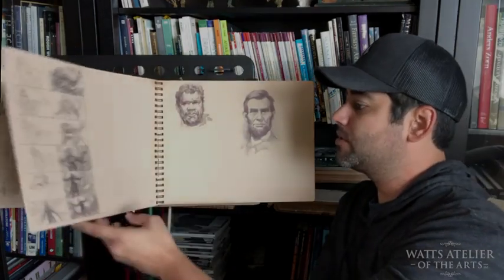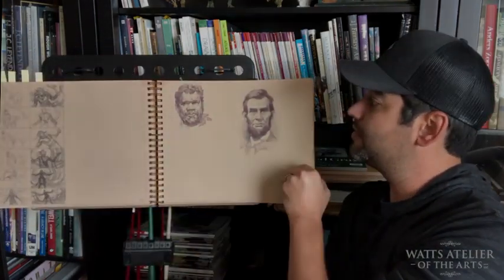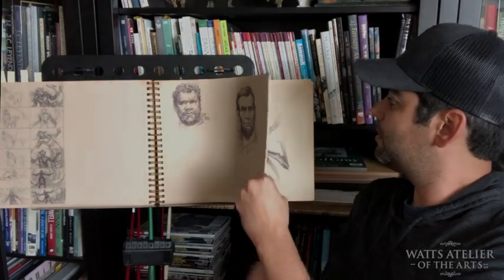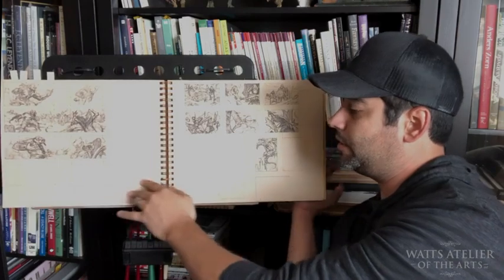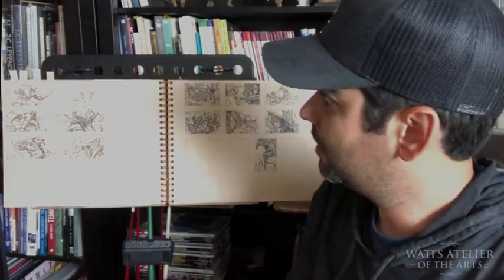Thumbnails are a great way of just exploring different ideas. I don't have any more. Got a few more back here. They're kind of just ways for me to explore different possibilities. And that's what I'm looking for.